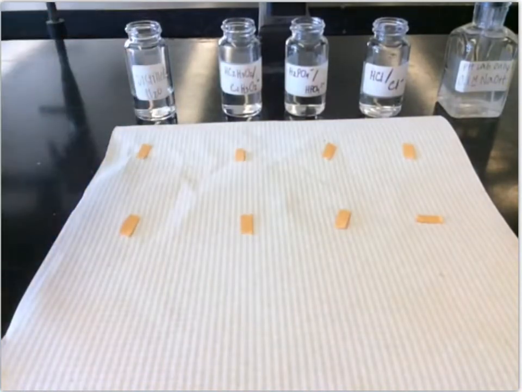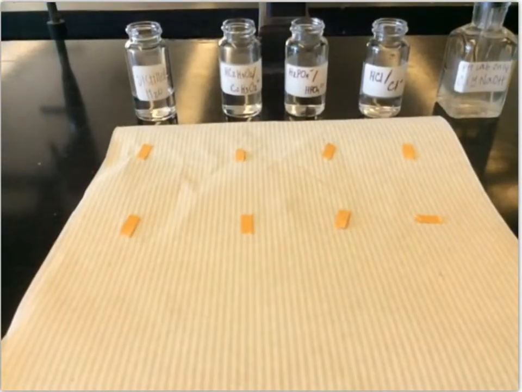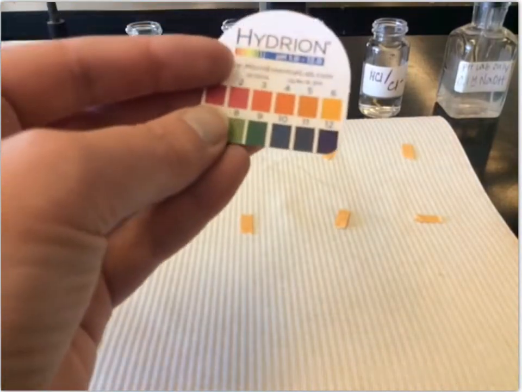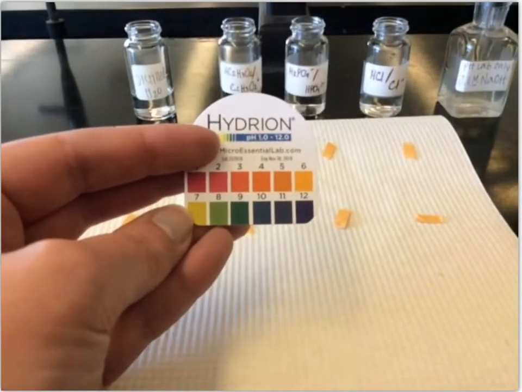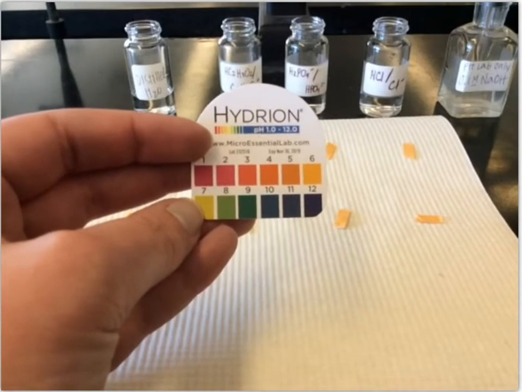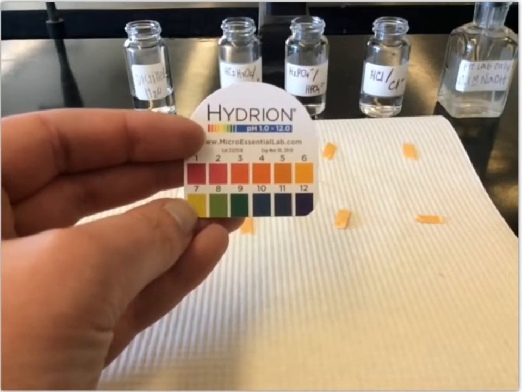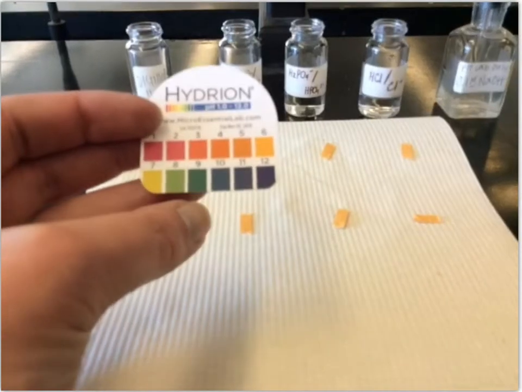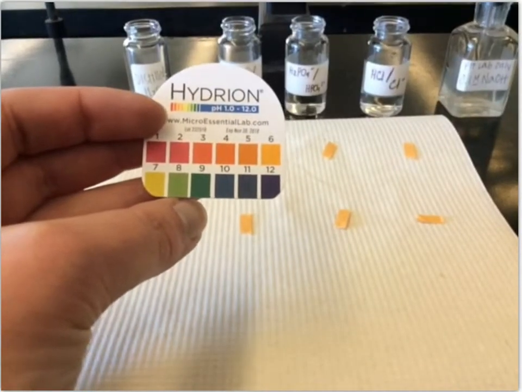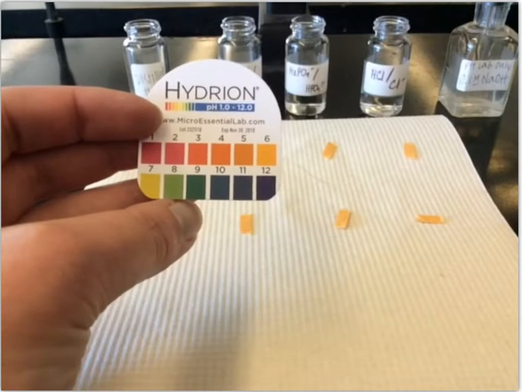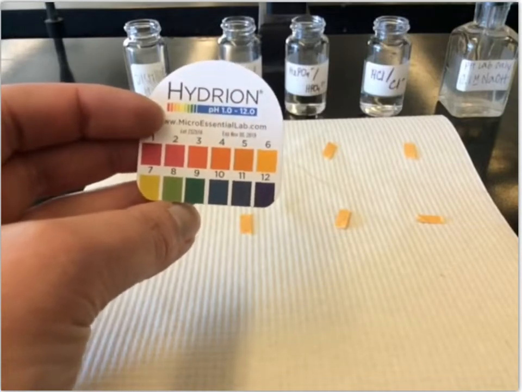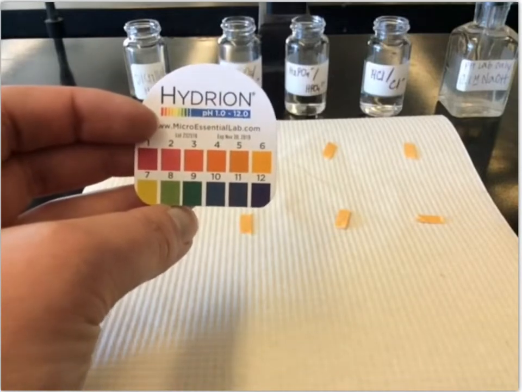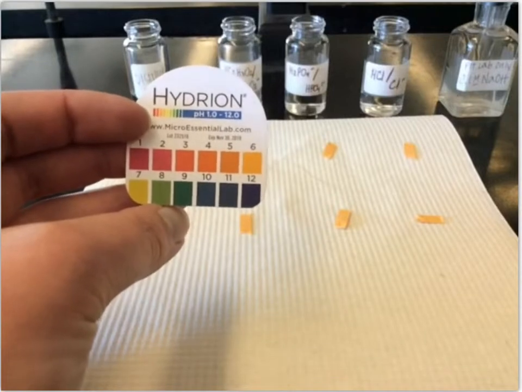Now, how we're going to test the pH, we're going to do more of a rough test. We're not going to use a pH meter. We're going to use what's called hydrion paper. This gives us a color change. When we put the solution on the paper, it'll turn one of these colors, and that gives us an idea of the approximate pH. Of course, this only goes up to 12, so it doesn't bring us all the way up to 14, but that's okay.